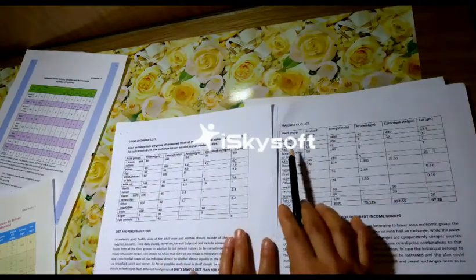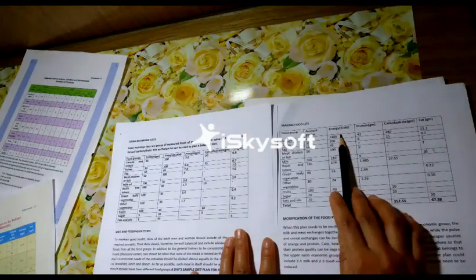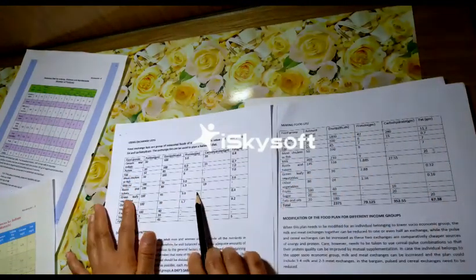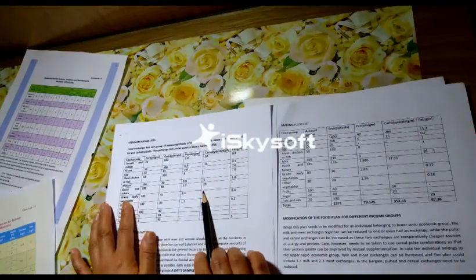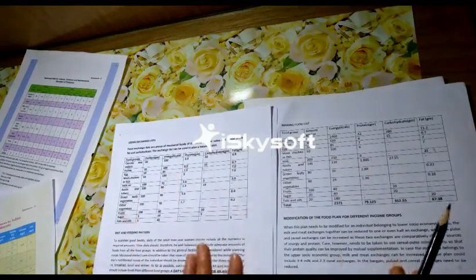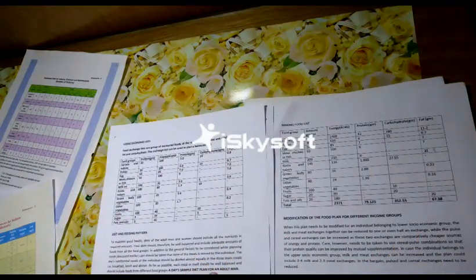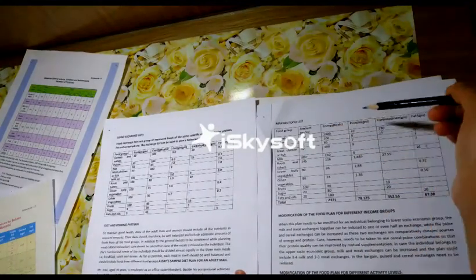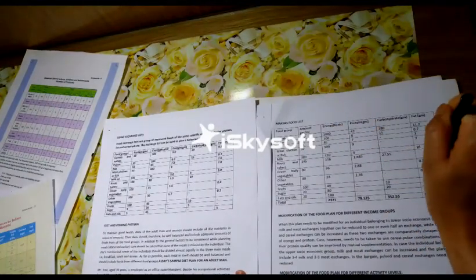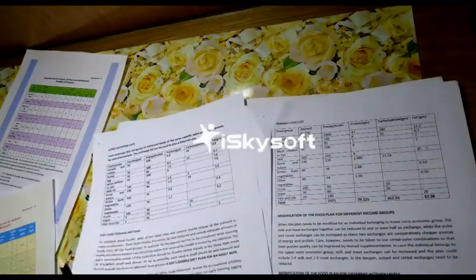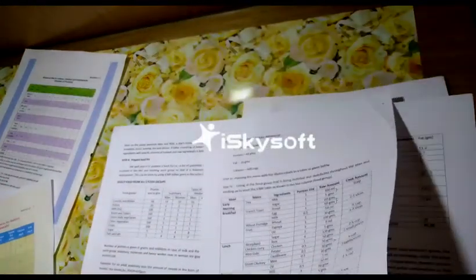Okay, so based on that, after you get the whole amount, you calculate the energy, protein, carbohydrates, and fats by referring to this food exchange table. Then you'll get the energy, protein, carbohydrates, and fats. I hope you understand that part. And after that, when everything is complete, you total up the energy, protein, fats, and carbohydrates. And then you check whether the total is meeting the recommended dietary allowance.